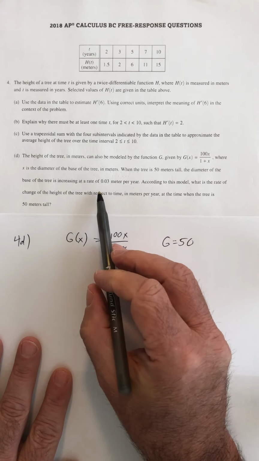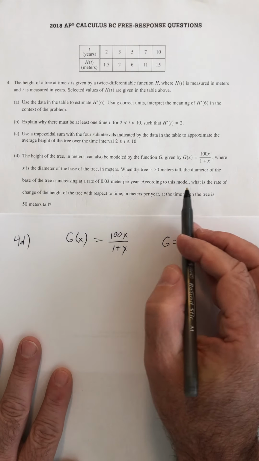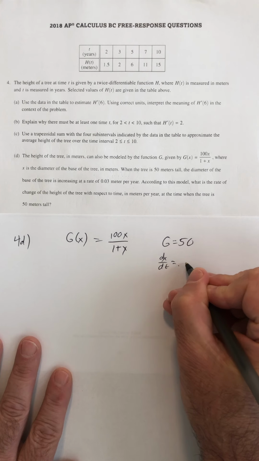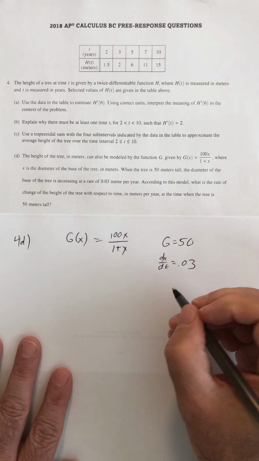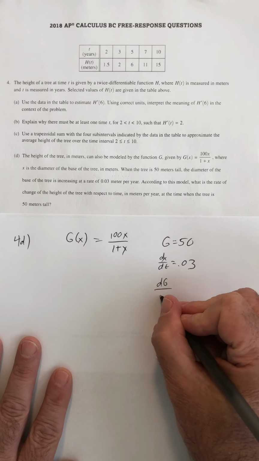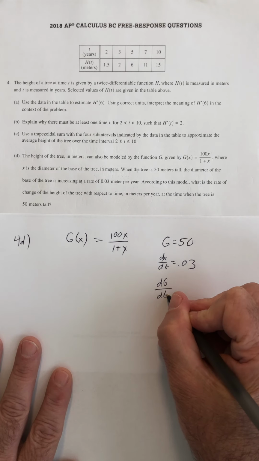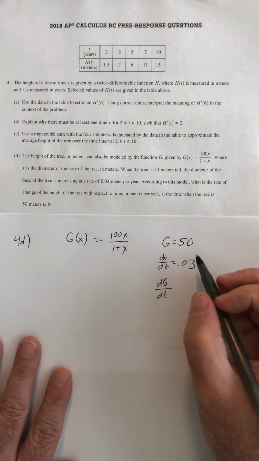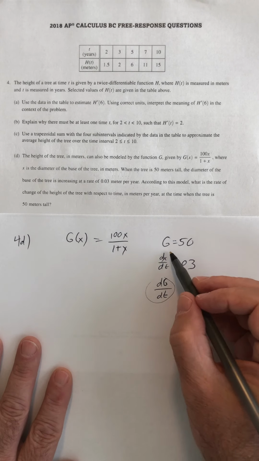The diameter of the base of the tree is increasing. The diameter is x, so dx dt is 0.03. And the question is, what is the change in height of the tree at this particular time? Okay? So I want to find dg dt knowing dx dt.